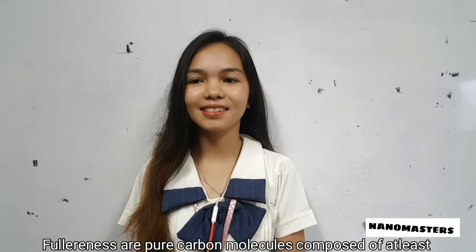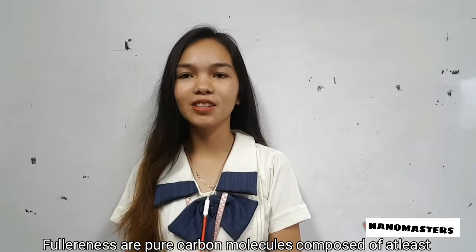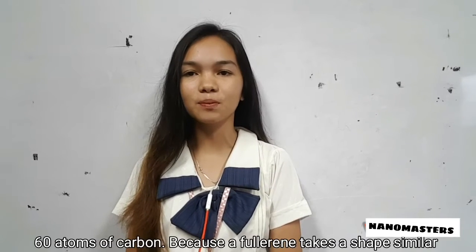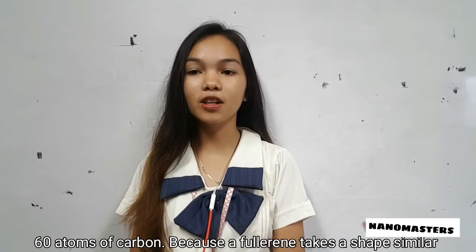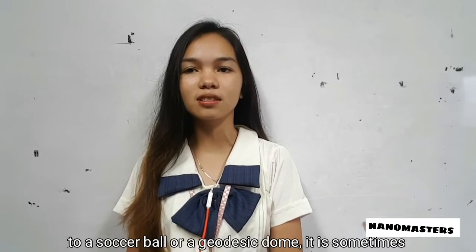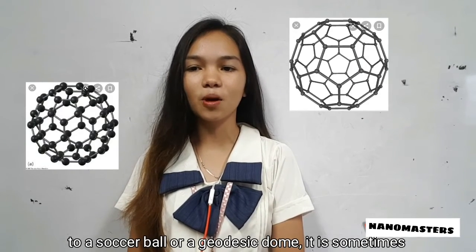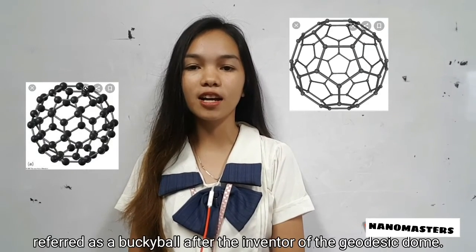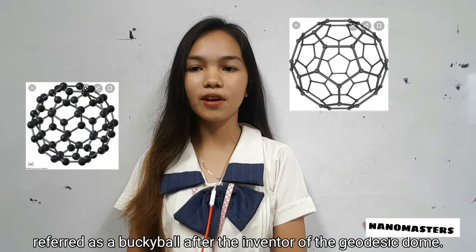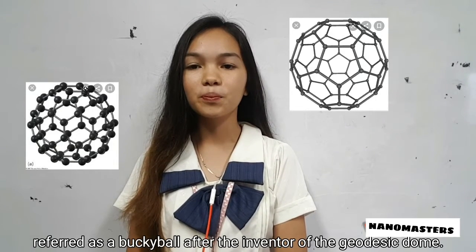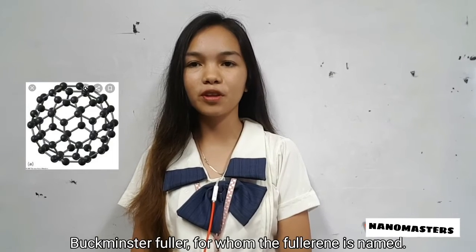Fullerenes are pure carbon molecules composed of at least 60 atoms of carbon. Because a fullerene takes a shape similar to a soccer ball or a geodesic dome, it is sometimes referred to as a buckyball, after the inventor of the geodesic dome, Buckminster Fuller, for whom the fullerene is named.